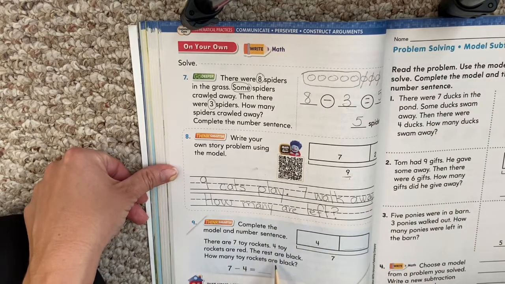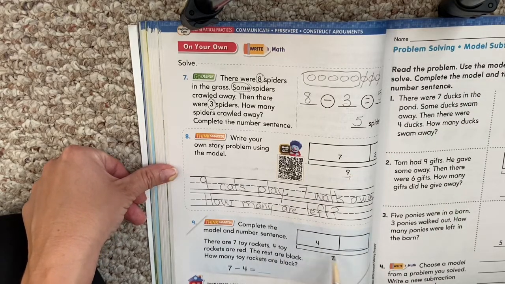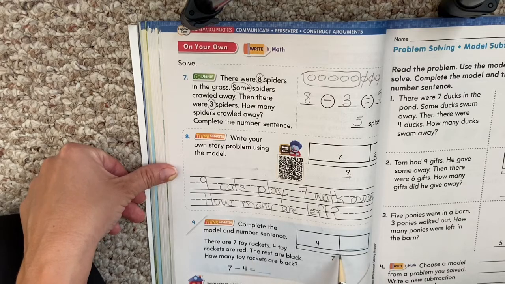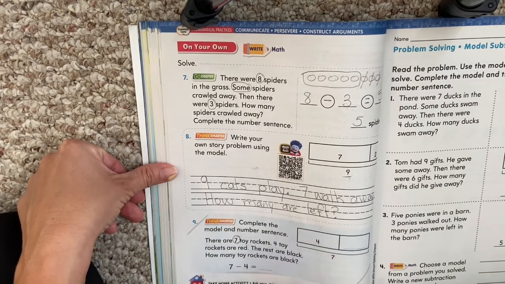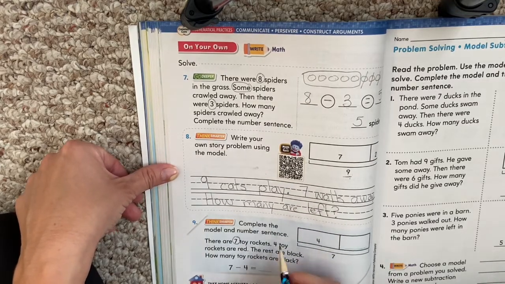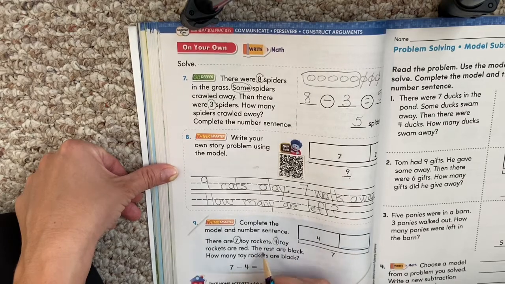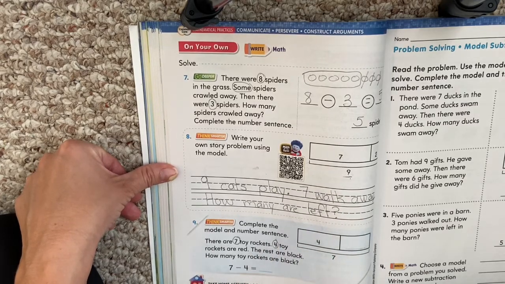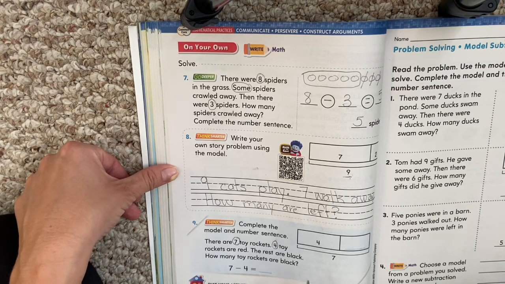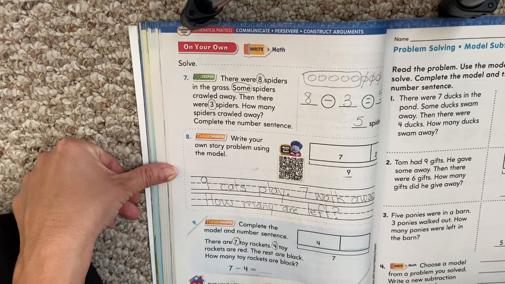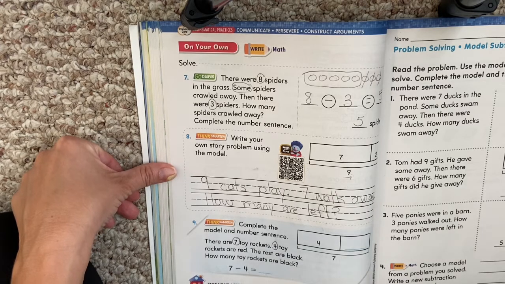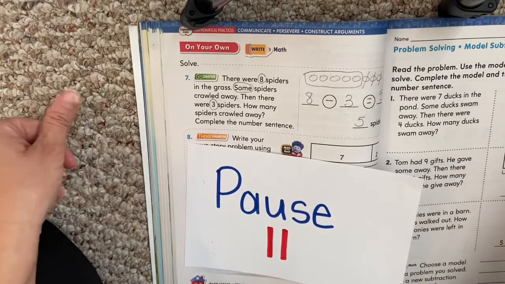All right, let's look at our last one. I want you to do this one on your own. I'll read this to you, but then you're going to solve. There are 7 toy rockets. 4 toy rockets are red. The rest are black. How many toy rockets are black? Well, comparing problem, right? Taking apart. 7 minus 4 that are red equals how many left that are black? Draw your picture, write your answer, then hit play to check. So take a pause.